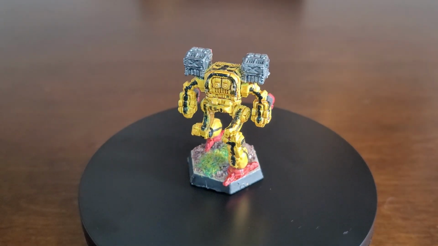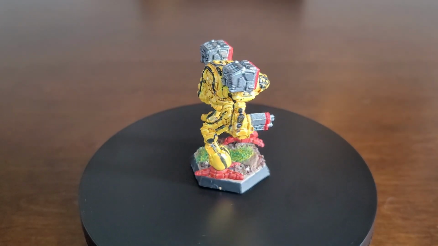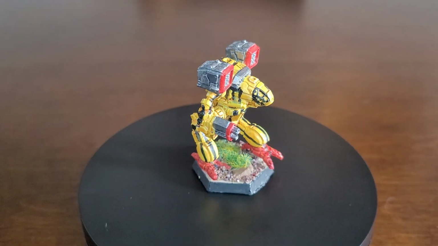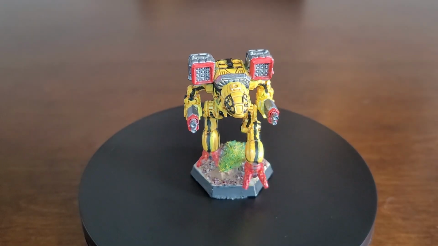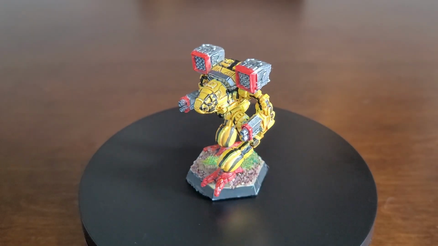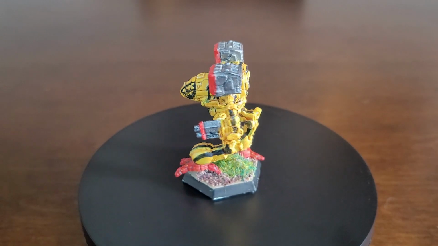I followed the same pattern with this base, but glued on a lot more grassy material in the end, and in hindsight I kind of wish I had applied more, but that's something I can touch up again later.